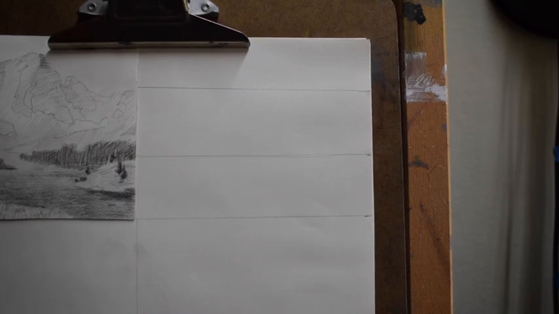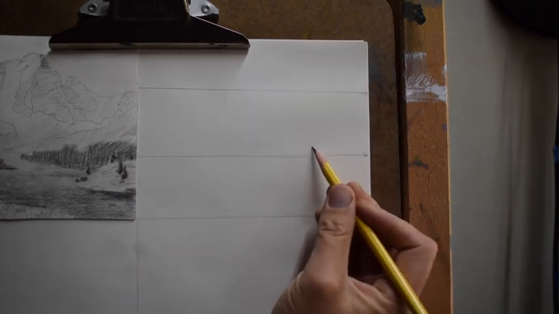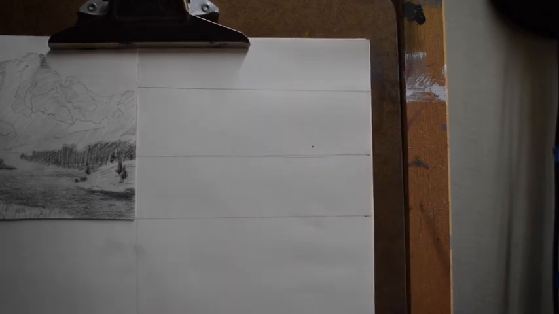I'm doing that because I want to show you that the horizon line should always be placed either on the bottom third line or on the top third. It's almost never a good idea in landscape to use the middle of your paper, that halfway point. Work on either the top third or the bottom third, but never in the center.